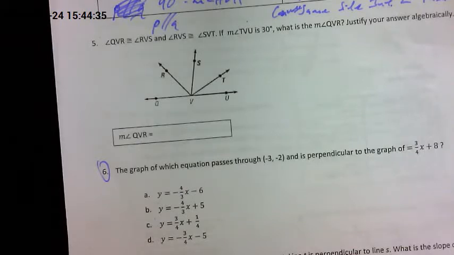Wait, no? That doesn't make sense, does it? She's been making a lot of math mistakes lately, so. She can replace 90 with JPH.